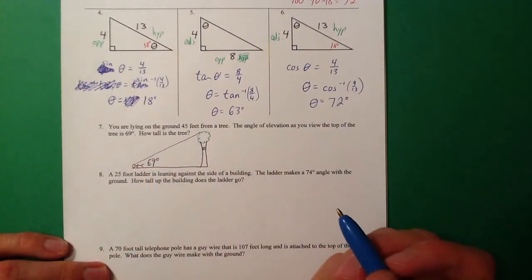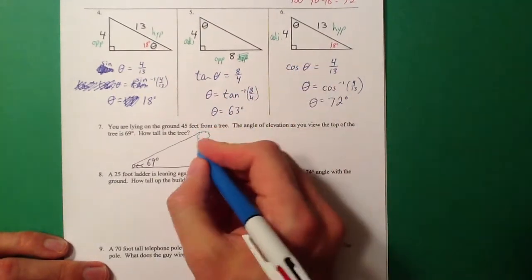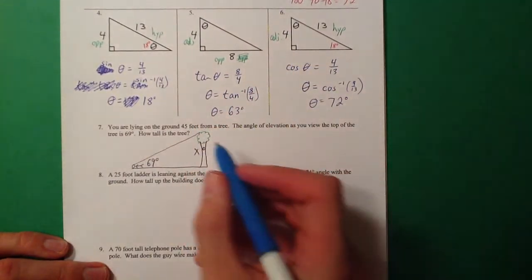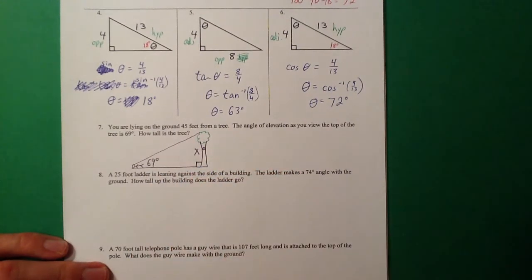How tall is the tree? Well, how tall is the tree? I don't know, and because I don't know, I'm going to call it X. Now, if you look real close, you've got a right triangle going on right here. If you wanted to, you can draw that little box. There's one thing I haven't labeled, but I think you know what it is. I'm lying on the ground 45 feet from the tree.